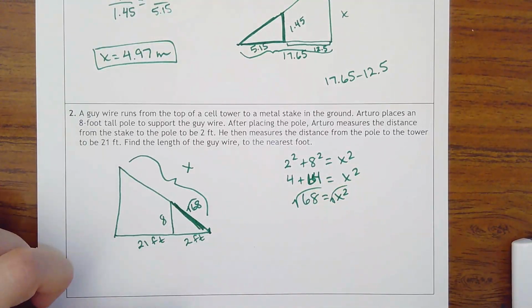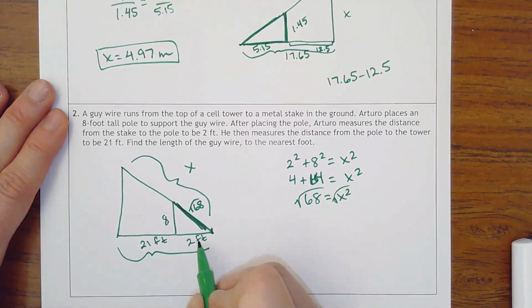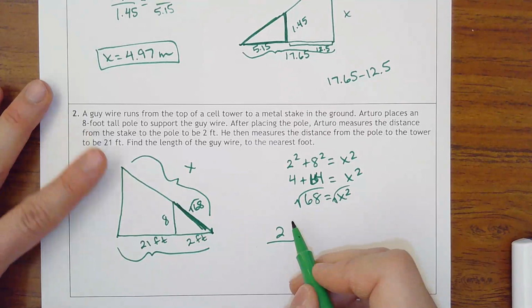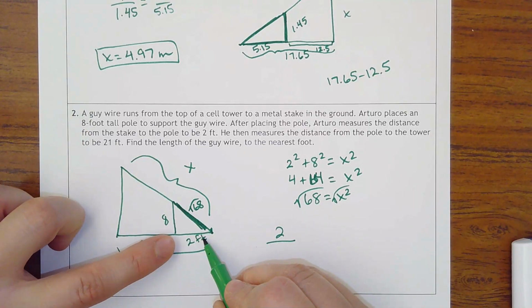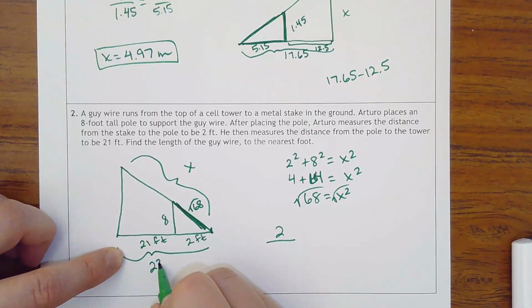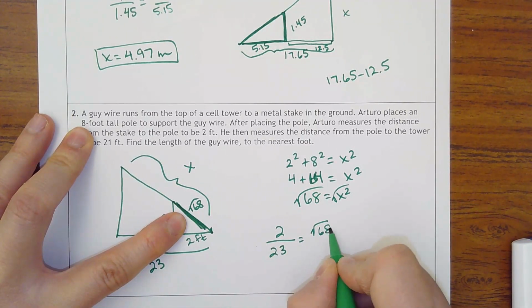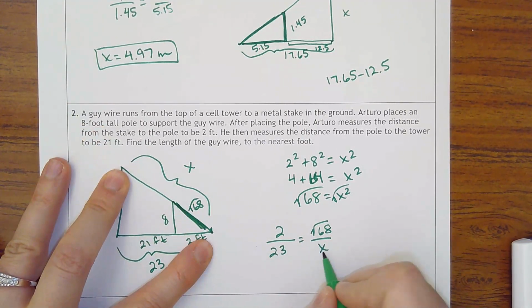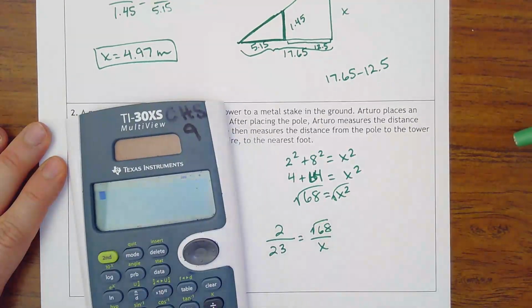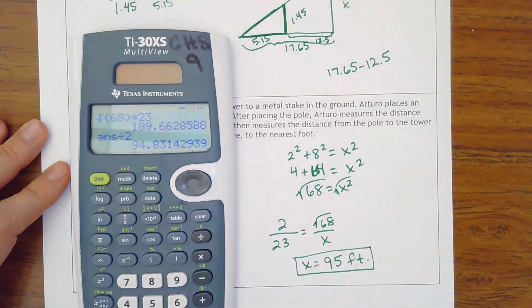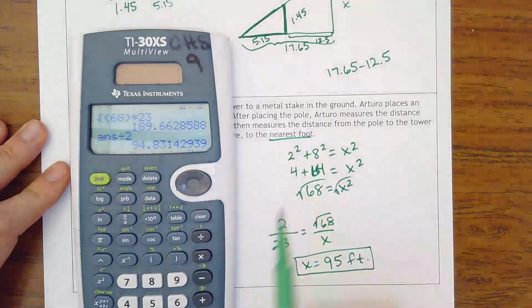So my proportion might go something like 2 is to, this would be 23, as square root of 68 is to x. And you should get 95 feet when you round to the nearest foot.